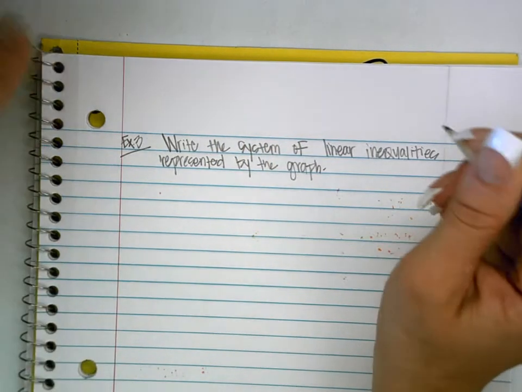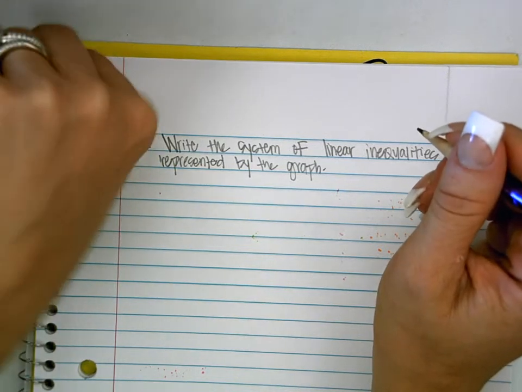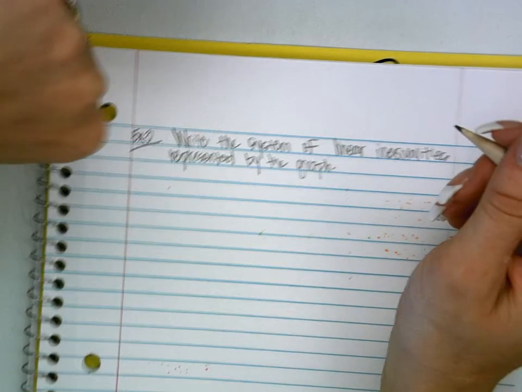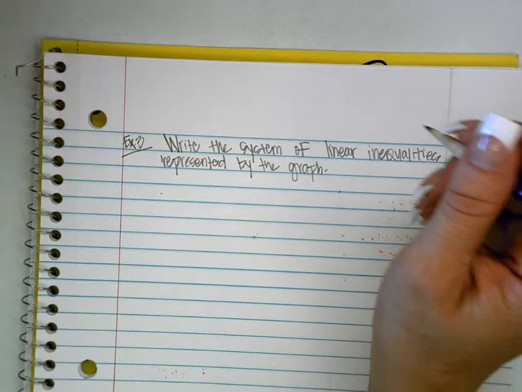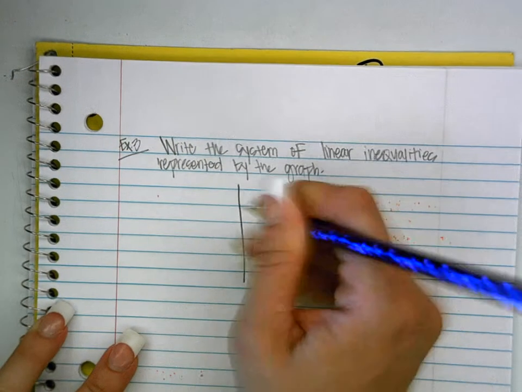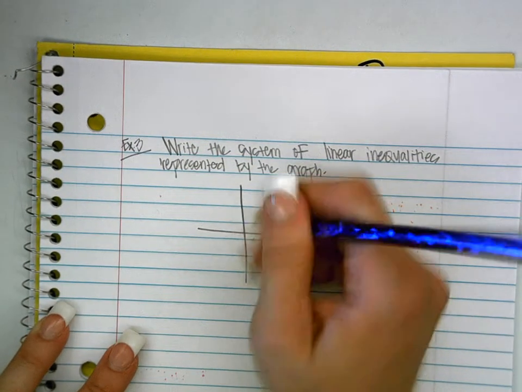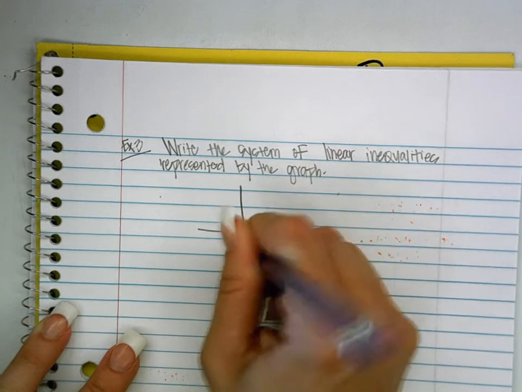Okay, so this time I'm going to give you a graph and I'm going to ask you to write the equations. So go a little bit backwards here. Write the systems of linear inequalities represented by the graph. So we're going to draw a graph.